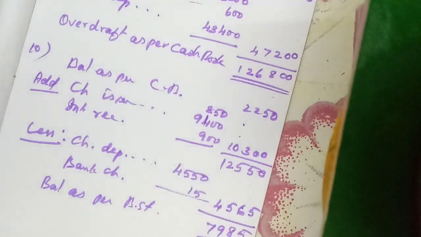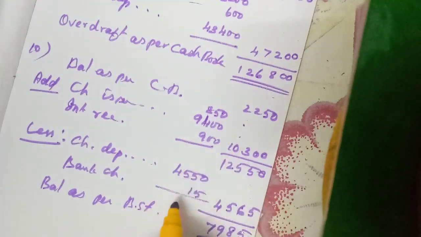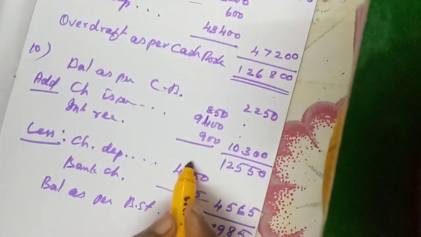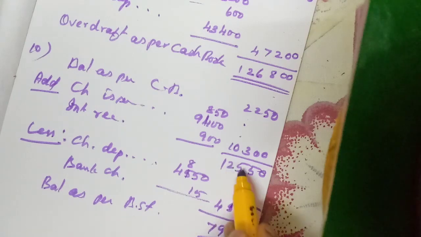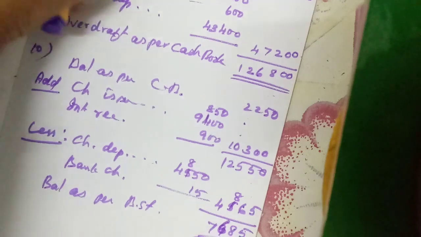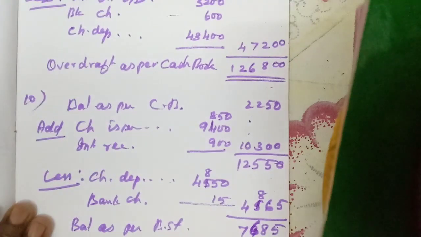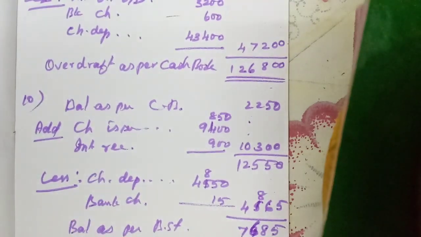Sorry, it is not there. 4850 here only, 800. Then 14 minus 8, 6. Okay, very good, you have got the answer. Students, complete this one. Write the number 10 and complete this one. Next day I will start the next chapter. Okay, students? Thank you very much.